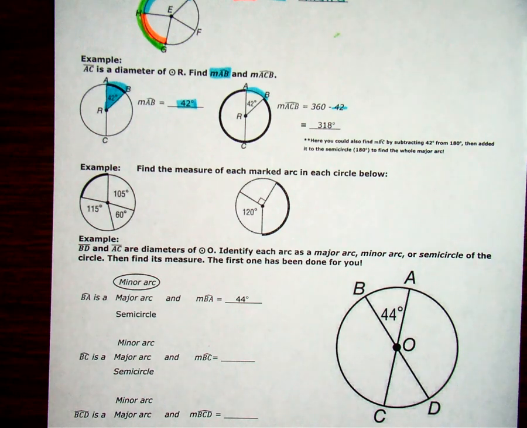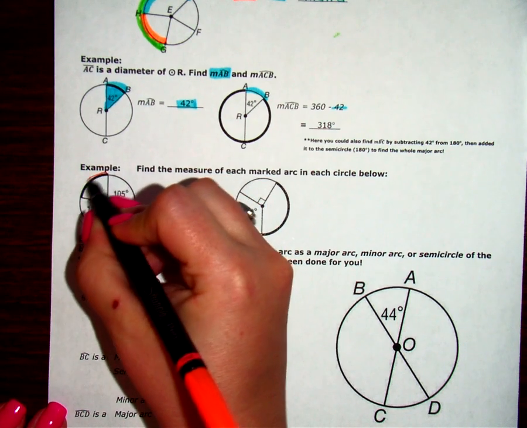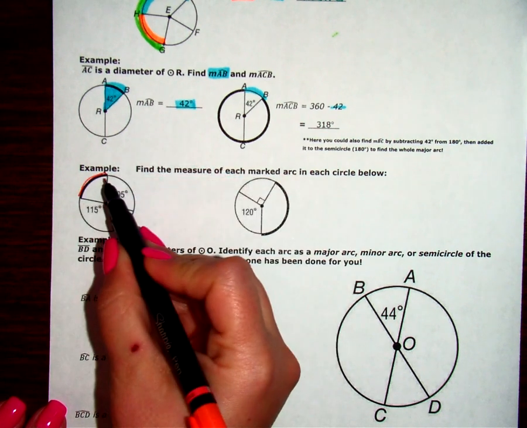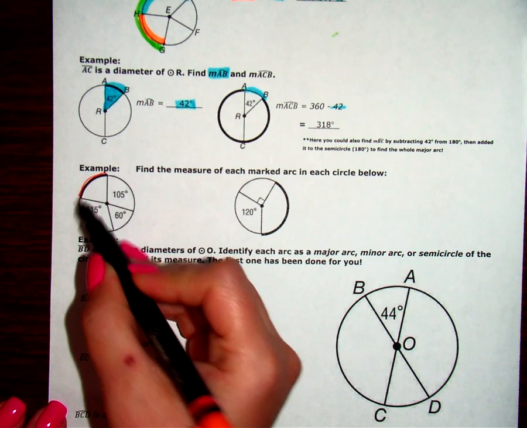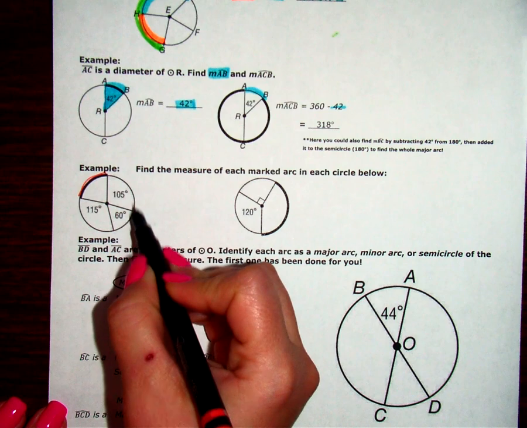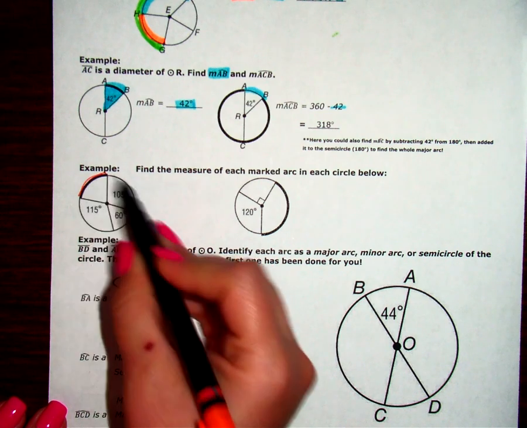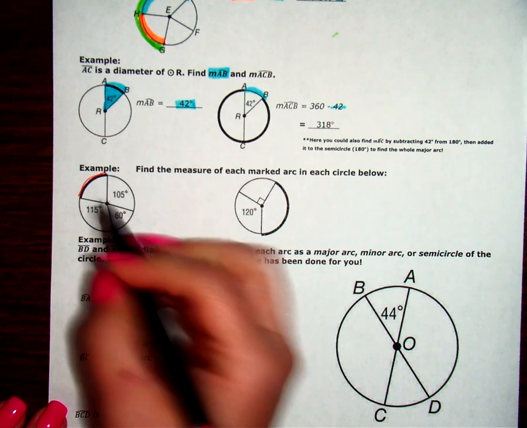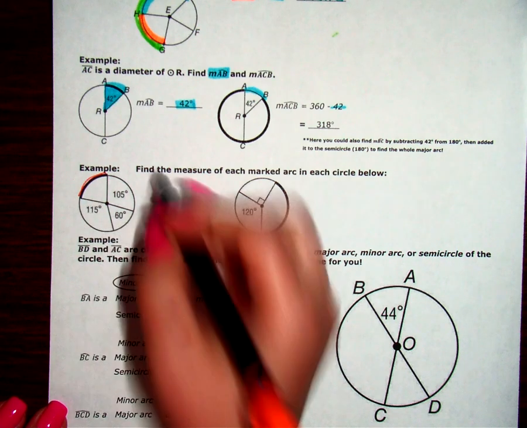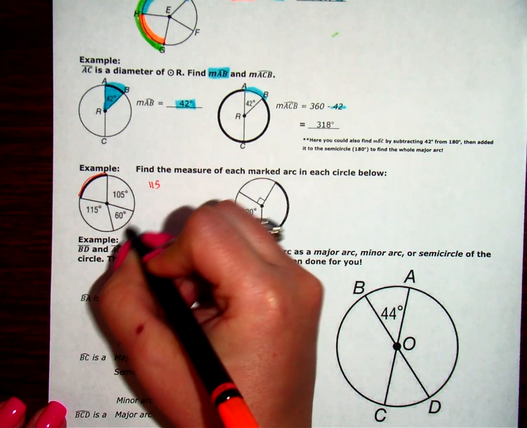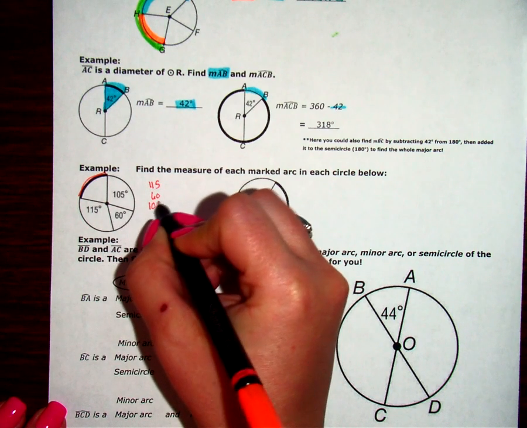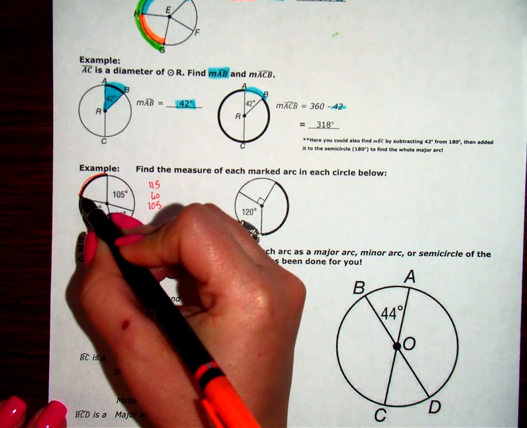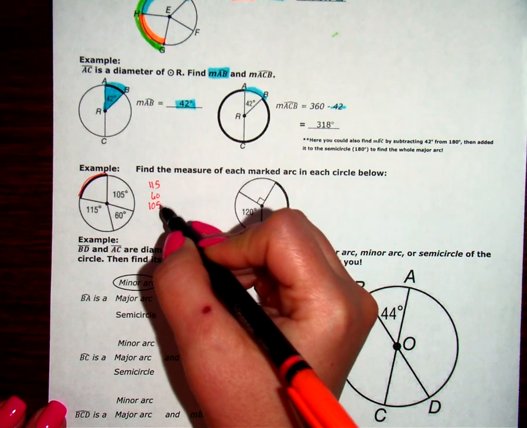Okay? All right, so find the measure of the marked arc in the circle below. So I'm going to be finding this right here, and I can see it's just this one piece of the circle, and I know all the other pieces. All together, I know they're going to make 360 degrees. So this one's 115, this one's 60, this one's 105, and if I put that together with this one, it's going to make 360. So I'm going to add the three that I know together.